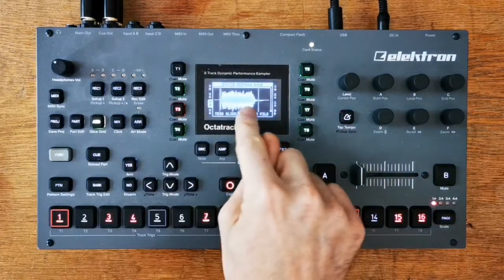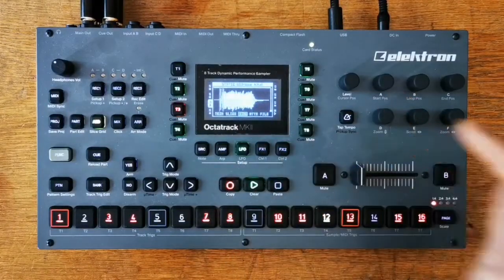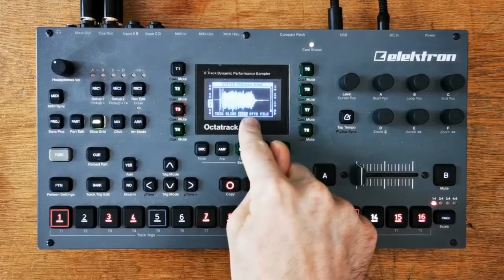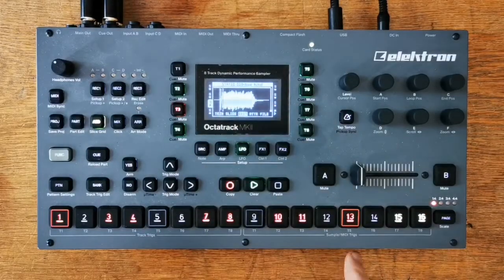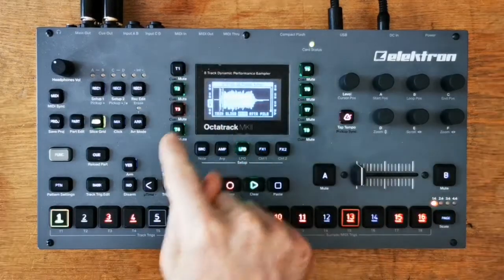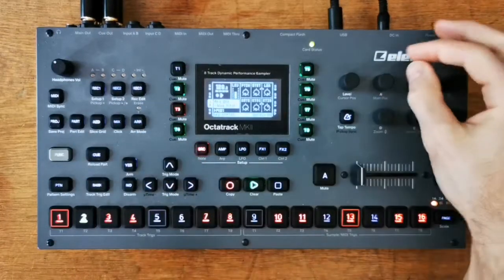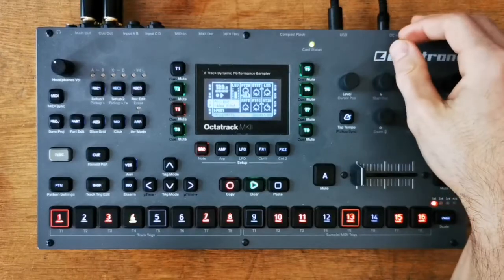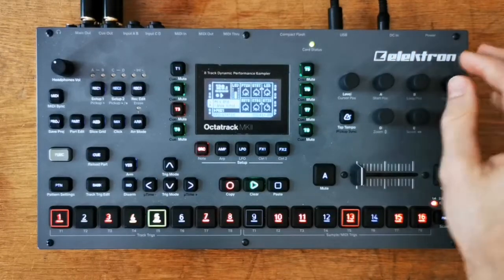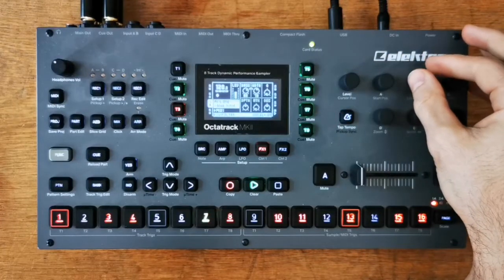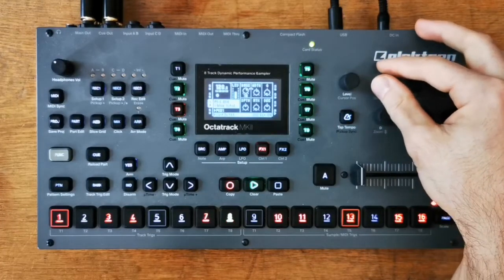Here we go. You see, jumping around. This is kind of cool. But now we already got a low layer, so I want to work with this sample and I'm going to pitch it up. This is very cool. And we take out the bass, you know, because we got some bass already.